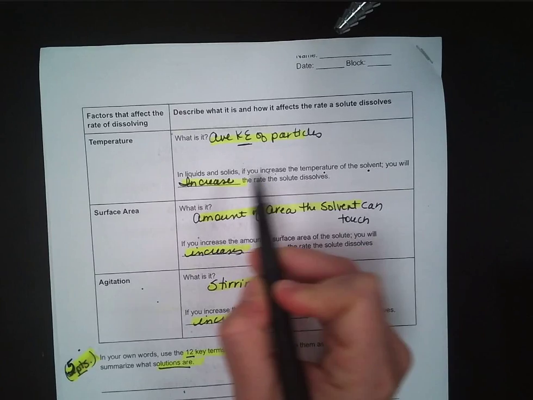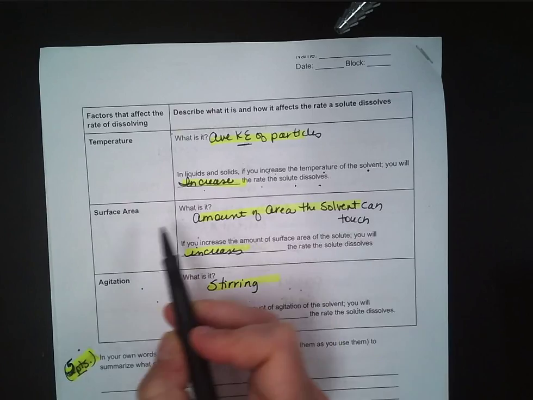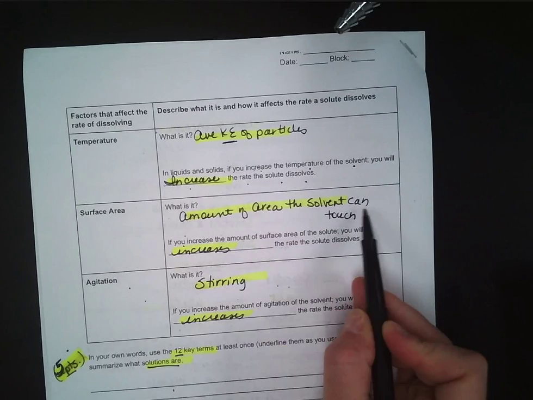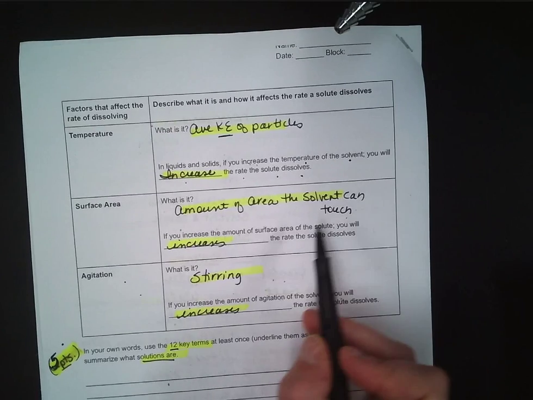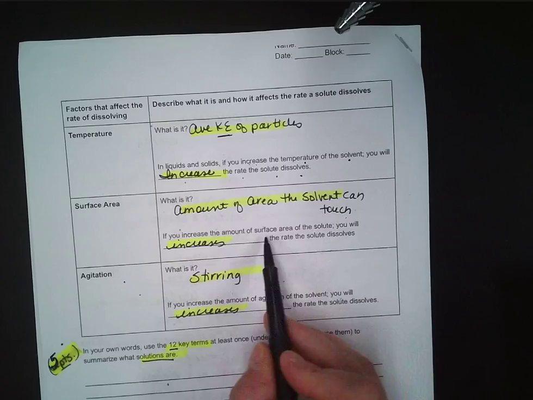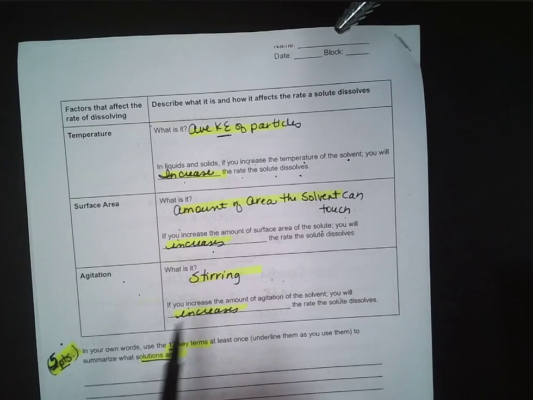Surface area is the amount of area that the solvent can actually touch. We talked about that with the cubes and the granulated sugar. If you increase the amount of surface area in the solute, you will also increase the rate that that solute dissolves. Oh, sorry, surface area of the solute, yeah, that's right.